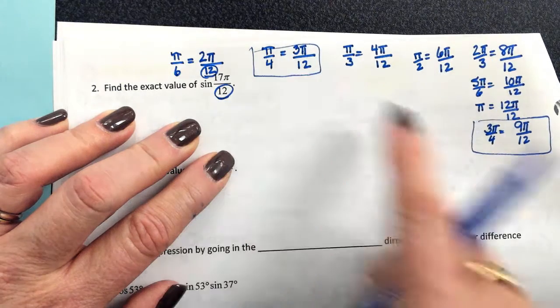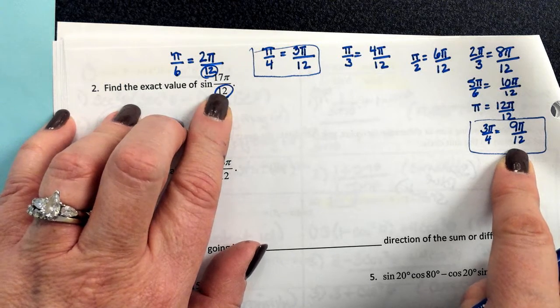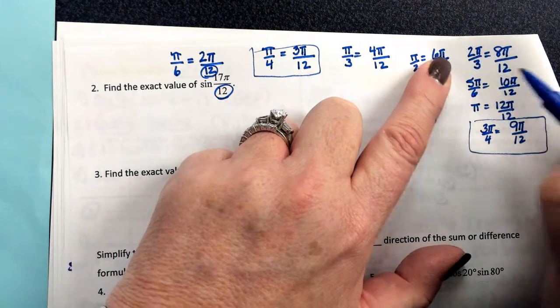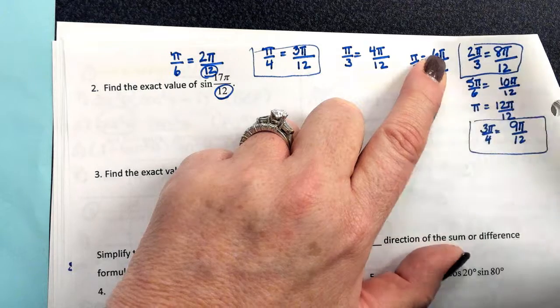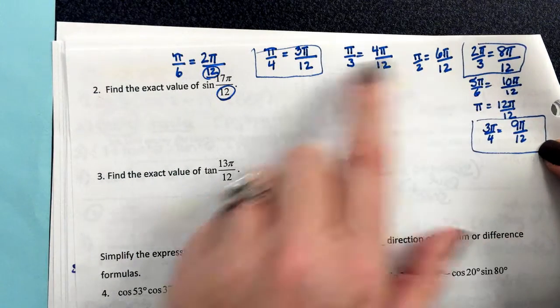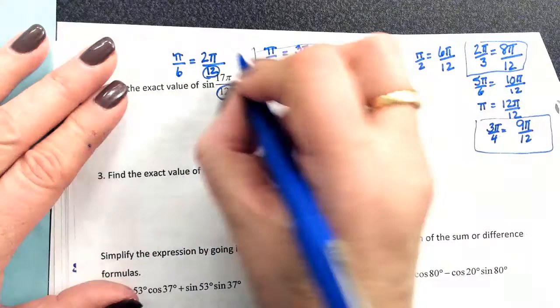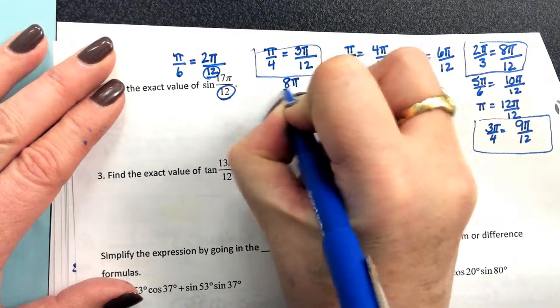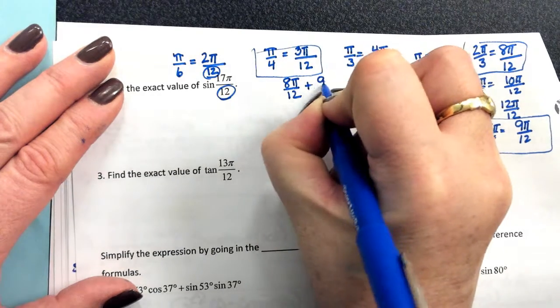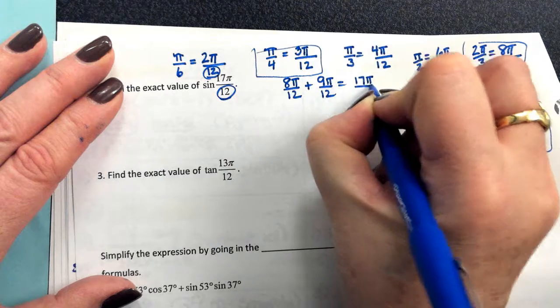But wait a minute, 3 pi over 12, that doesn't give me 17. I need to get to 17 pi over 12. 2 pi over 3 and 3 pi over 4. Oh, okay. Yeah, that works. So does everybody agree with me that 8 pi over 12 plus 9 pi over 12 equals 17 pi over 12?